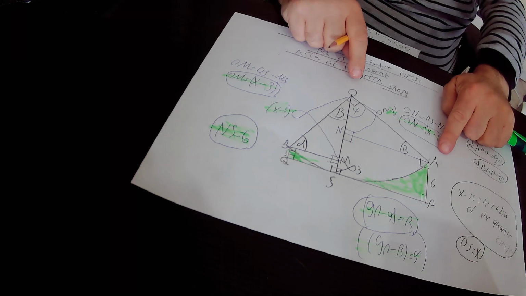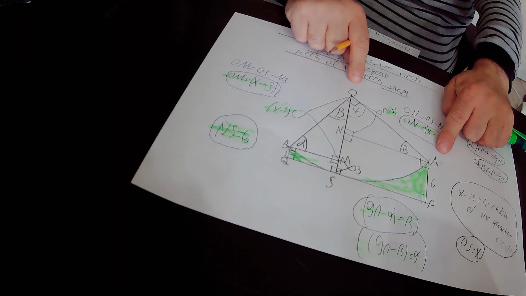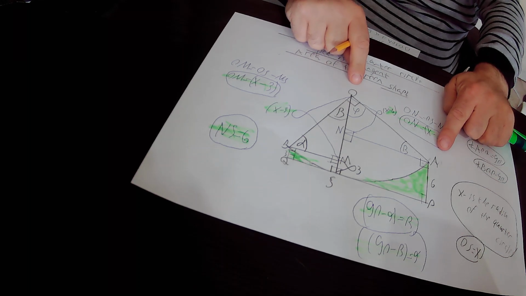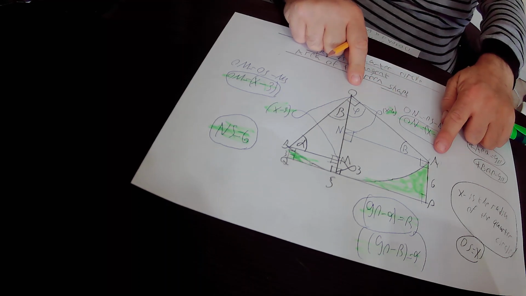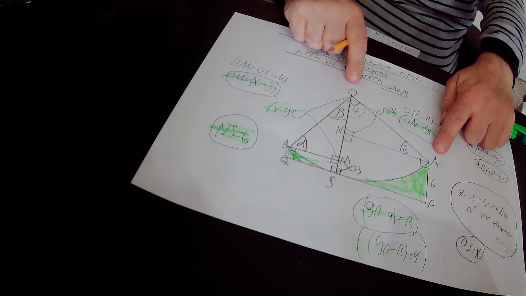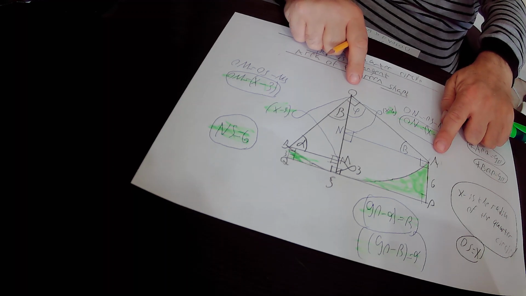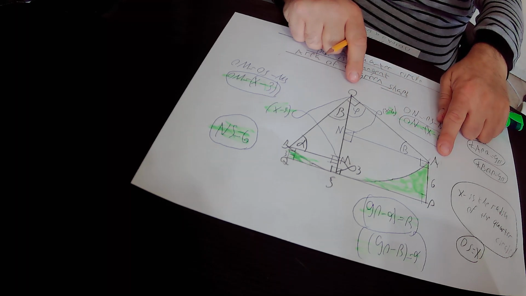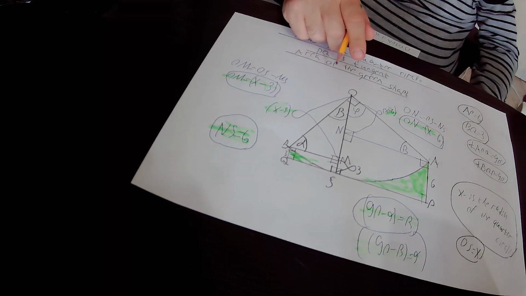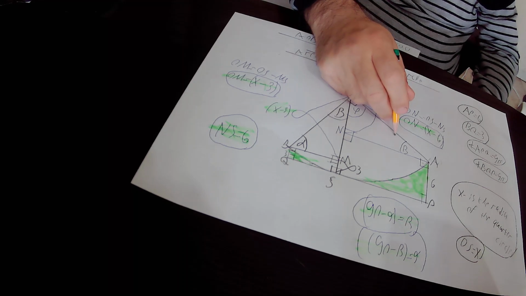Before that, what is the definition of line segment OA? Line segment OA starts from point O, that is the center of the quarter circle, and ends at point A, that is the point on the quarter circle itself. This is exactly the definition of a radius. Therefore, OA equals x, that is actually the radius of the quarter circle, according to our definition.